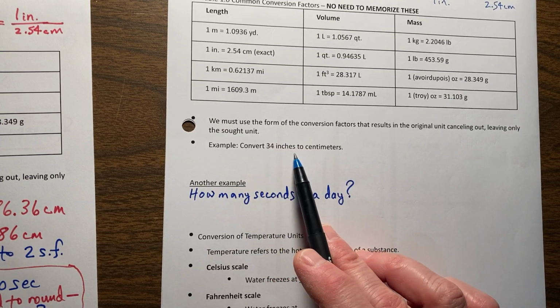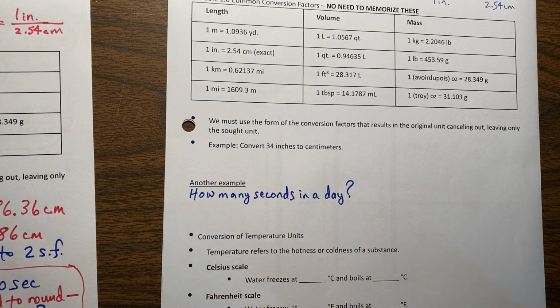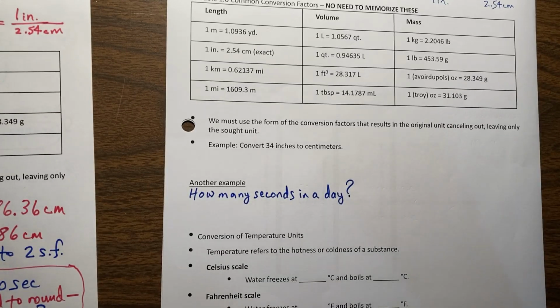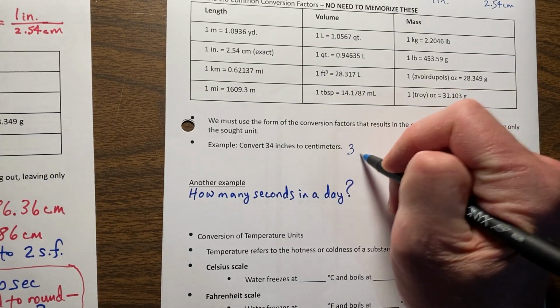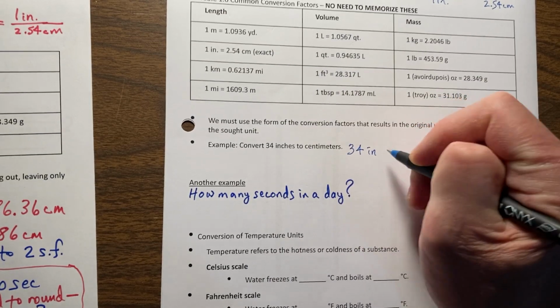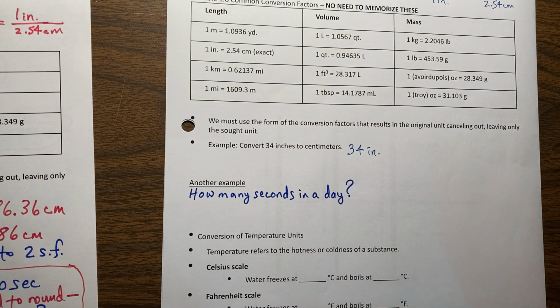Let's convert 34 inches to centimeters. Now you can try to do it in your head. You might think, oh, that's so easy, I can just do it in my calculator. But if you wanted to show somebody how to do it, you would write something like this: 34 inches like this.